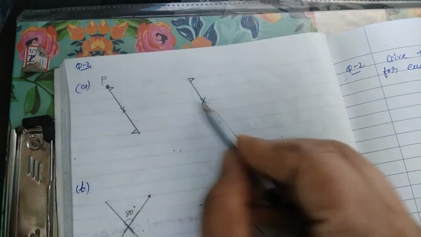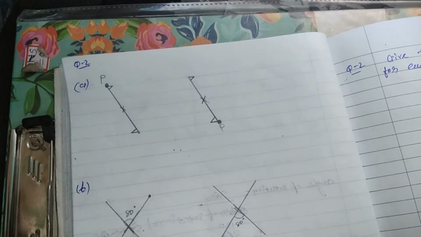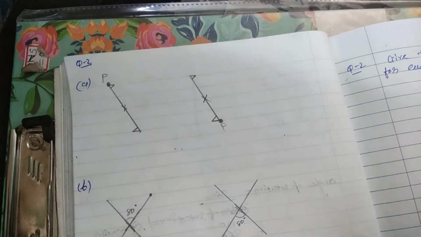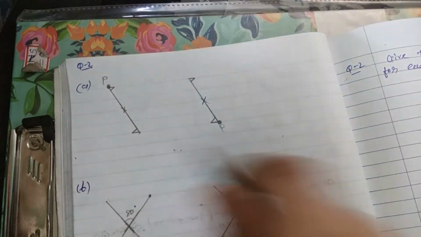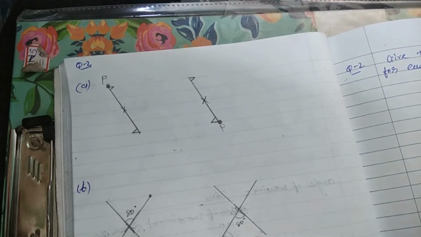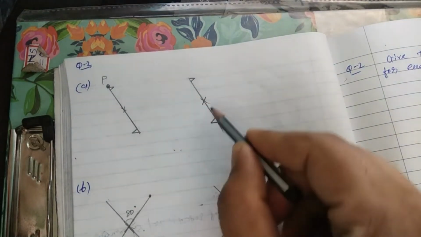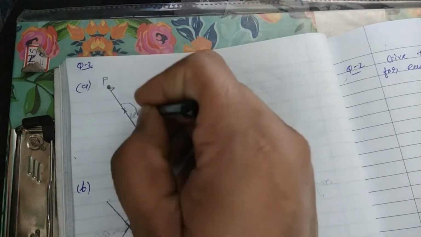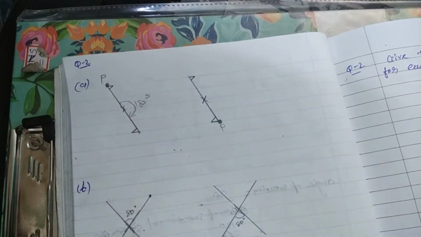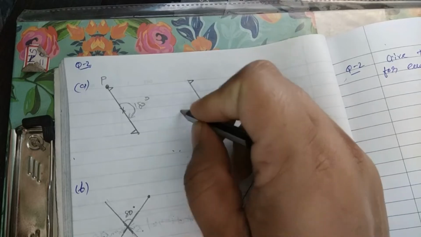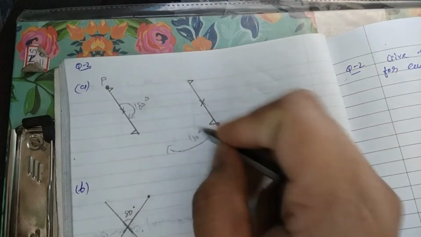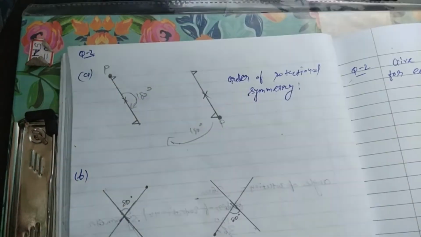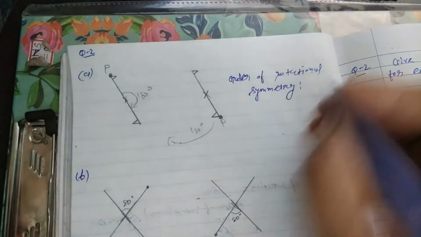So here we can see that these 2 shapes look exactly the same. So this is the order of rotational symmetry for this shape. Now, how much have we rotated, that is, what is the angle of rotation for this shape? We have rotated this shape this much, that is a 180 degree rotation. Again we will rotate this shape by 180 degrees, we will get exactly the same shape, that is 180 plus 180, it is 360. The order of rotational symmetry for this shape is 2.